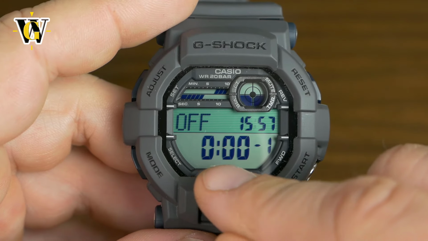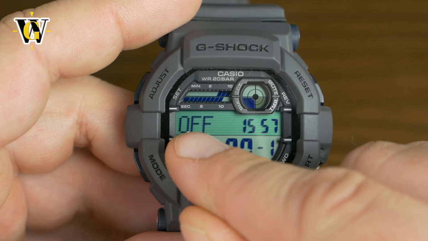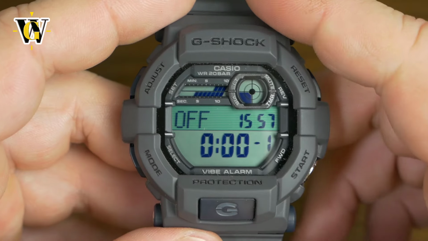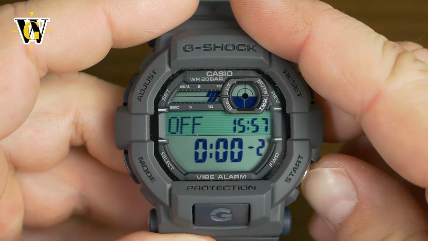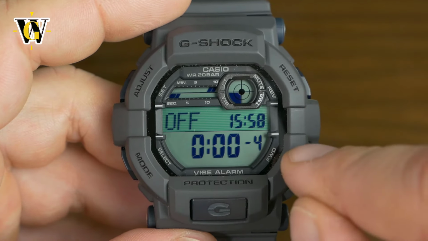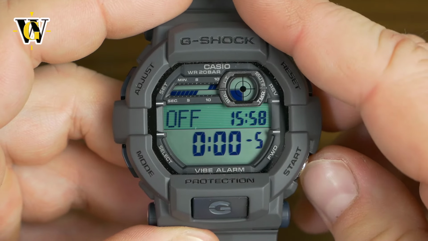Over here you can see which alarm is set and what it's set for, and whether or not it's turned on or off. So this is alarm 1 set for midnight and it's currently turned off. To toggle between the alarms, you simply press the lower button. So alarm 1, alarm 2, alarm 3, alarm 4. So again, alarm 4 set for midnight, currently turned off. Alarm 5, which is a snooze alarm.